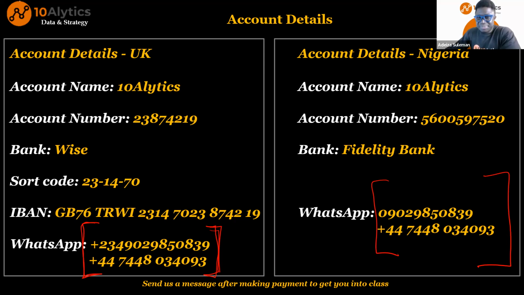Okay, what time is it on Tuesday? We have two timings, 2 p.m. on Tuesday and also 11 p.m. We have a slot for 2 p.m. and another slot for 11. The 11 is more for those in other regions who might want to join, but you can join anytime.